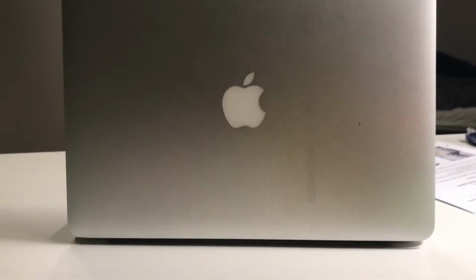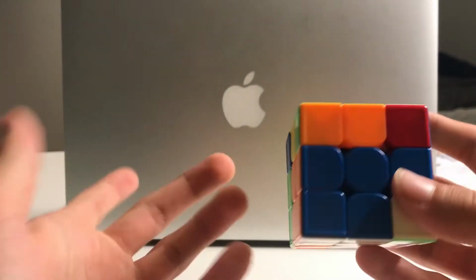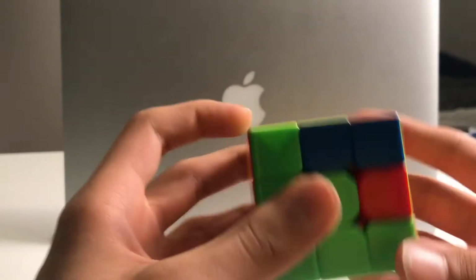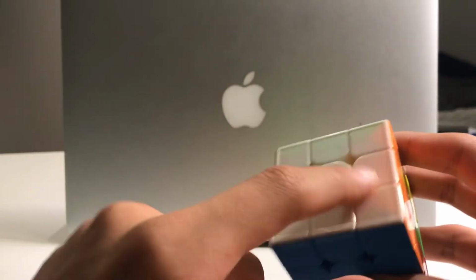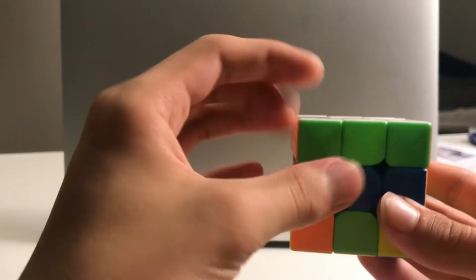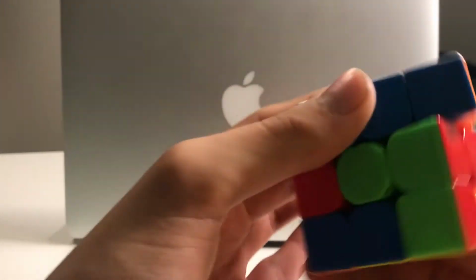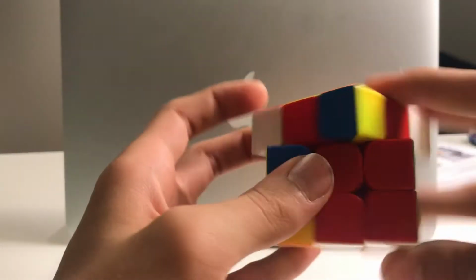Obviously, first of all, I have to explain what the first layer is. So the first layer is when you have all these white pieces right here. It doesn't matter what you have on the rest, only this matters right now. So that's the first step basically.